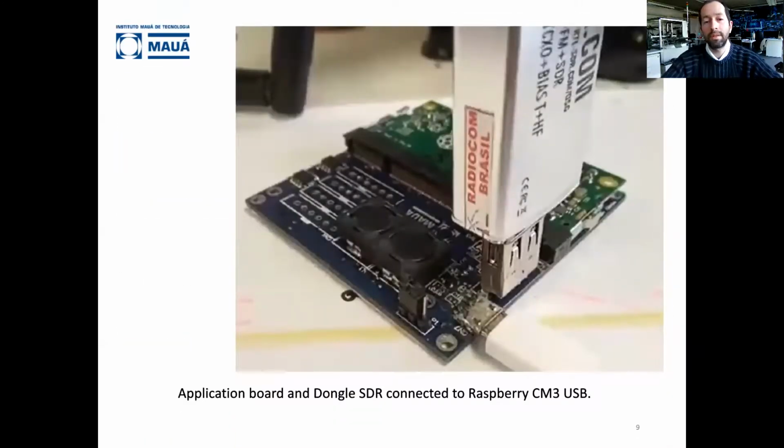Well, this is the application board. We can put the Raspberry here in green, okay, and in a USB connector we have a receiver, a dongle, particularly for high frequency, okay, an SDR dongle.